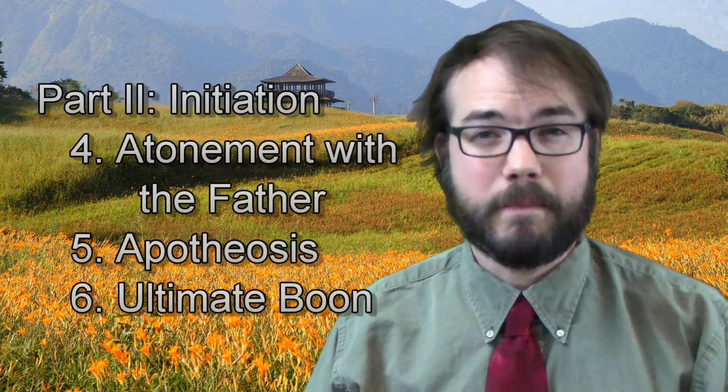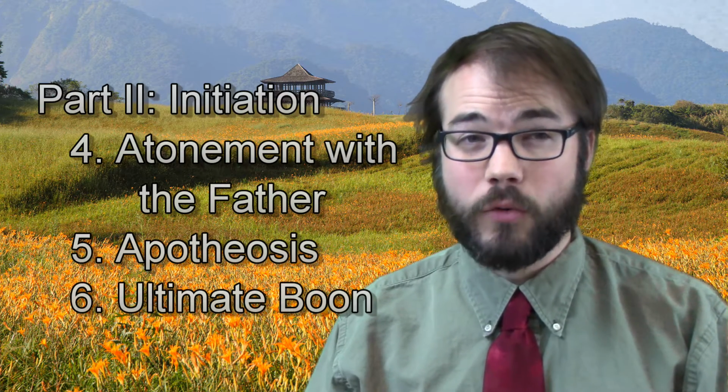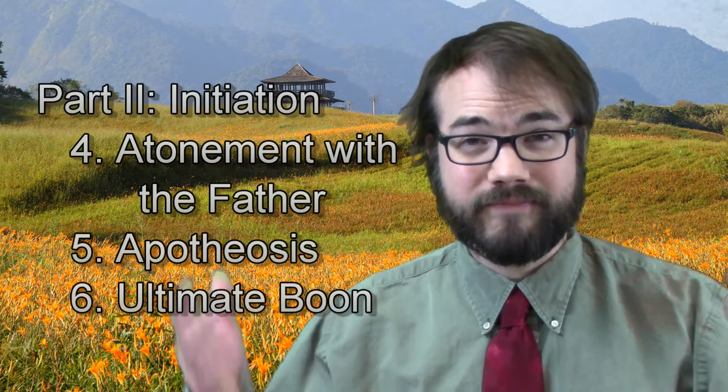Yay! And in doing so, we arrive at the final step of this initiation stage, which is the ultimate boon. A boon is a blessing, and so at this point the hero receives something that he truly needs. It could be something inside, like an understanding of himself, or it could be something physical, like a magic wand, or a treasure that will ultimately save his kingdom. And so we reach stage 3.